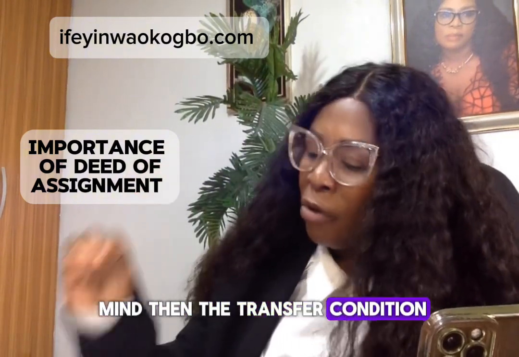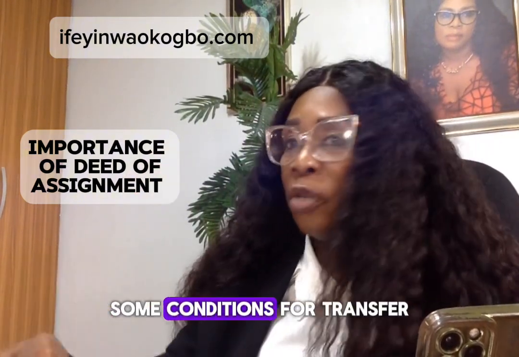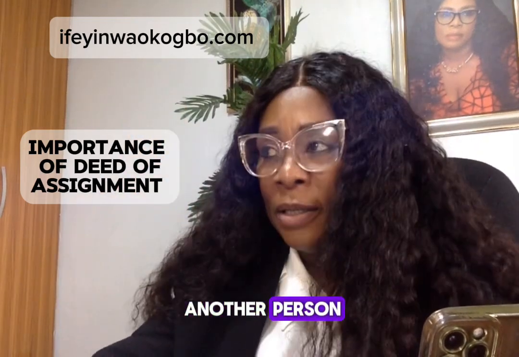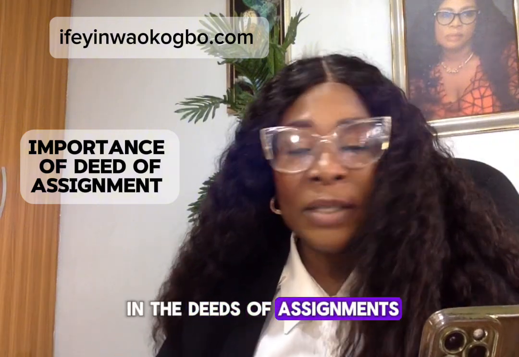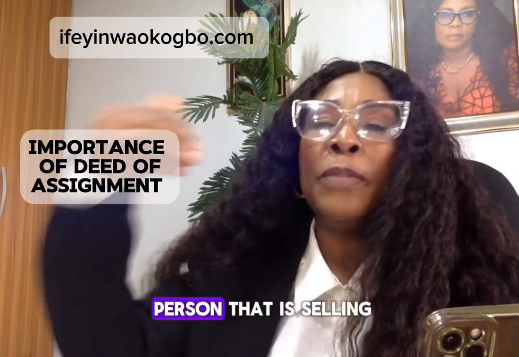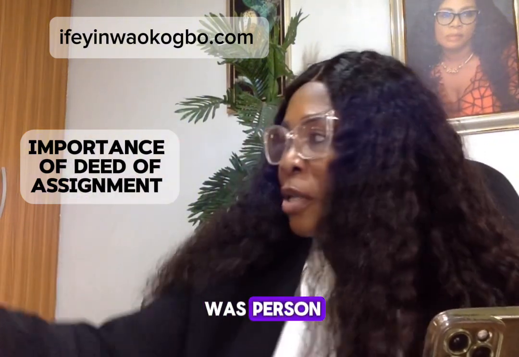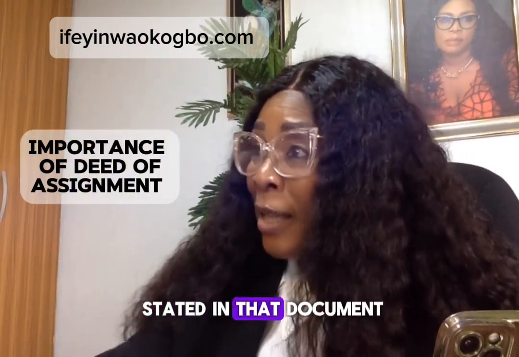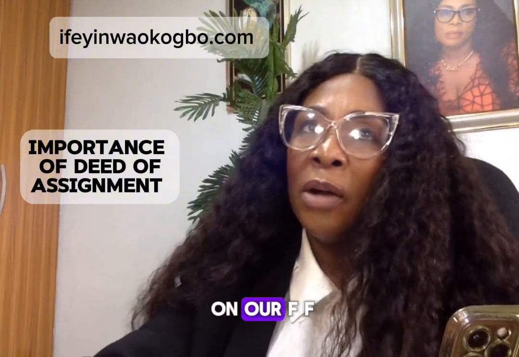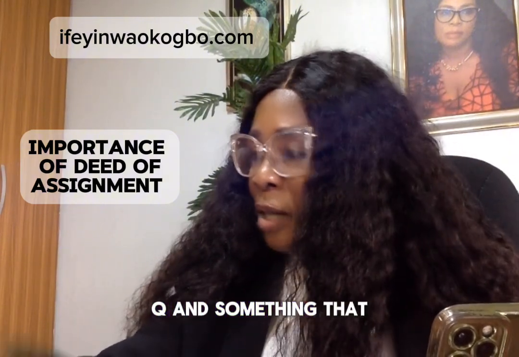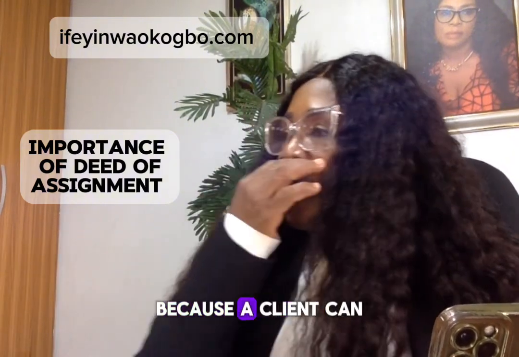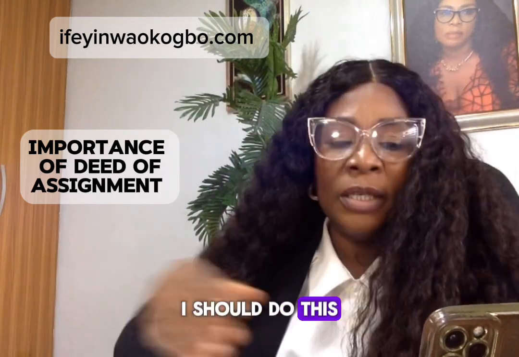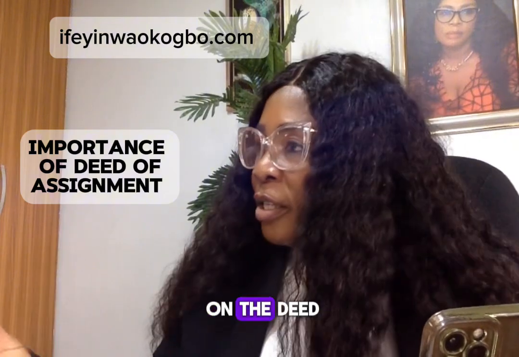Then the transfer conditions. There are terms and conditions for transfer of the land to another person. They should be stated in the deed of assignment. For instance, if the person that is buying must pay so and so amount to the company that sold or to the individual, it must be clearly stated in that document. It is not only on our FAQ or something, it must be there. Because a client can tell you, you are telling me that I should do this, but it's not on your deed. It's not on the deed.